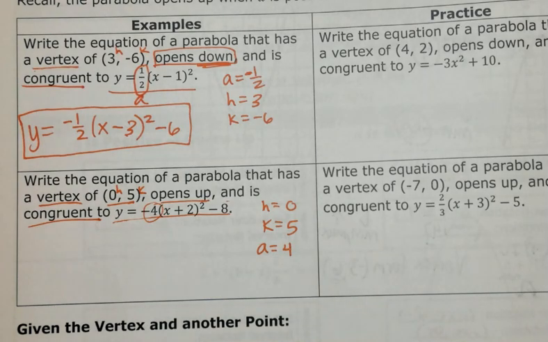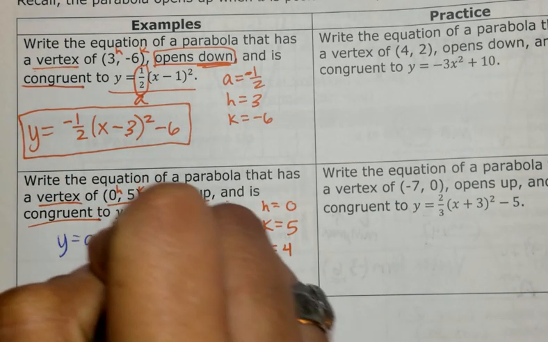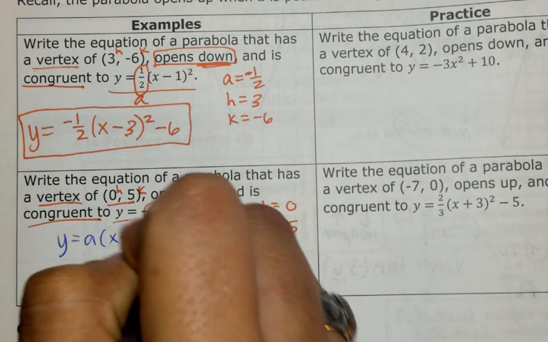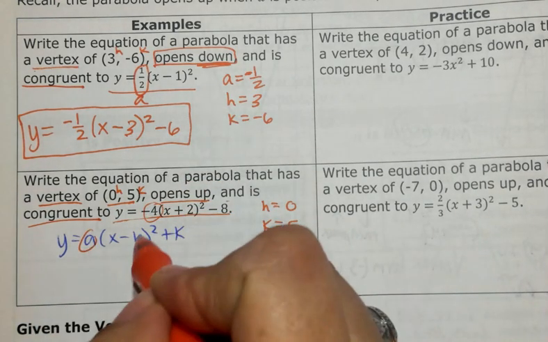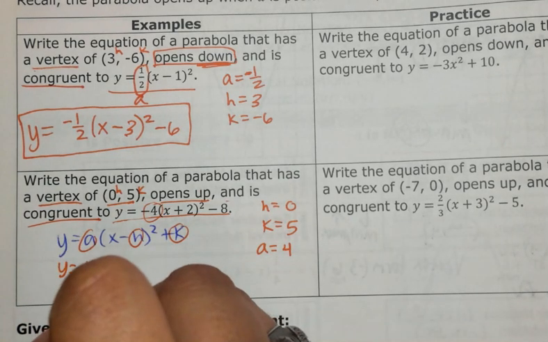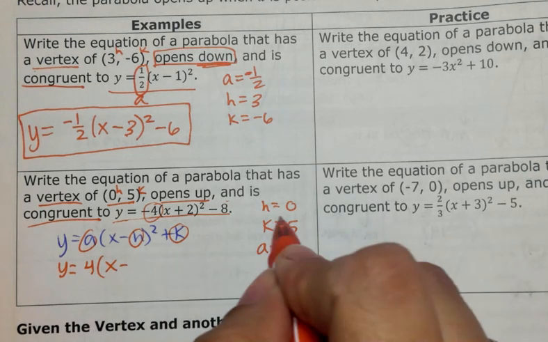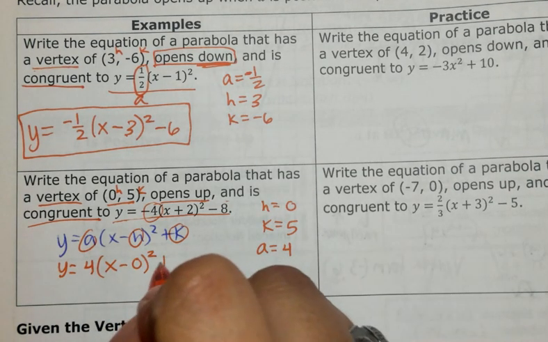With that, we're going to use the template. Let me write the template first: y equals A times x minus H squared plus K. We're going to replace the A, H, and K. So y equals 4 times x minus 0 squared plus 5.